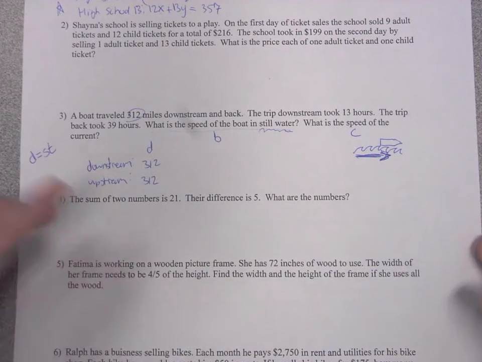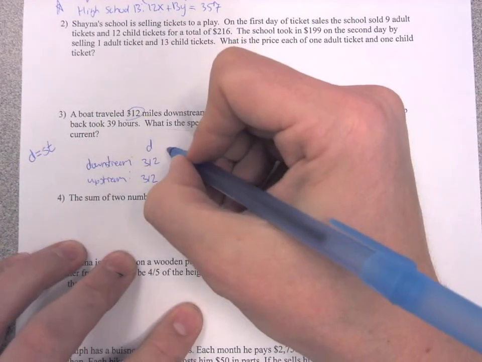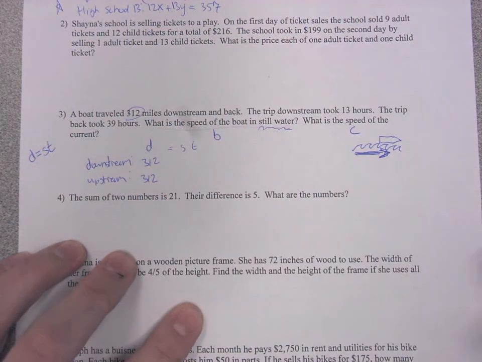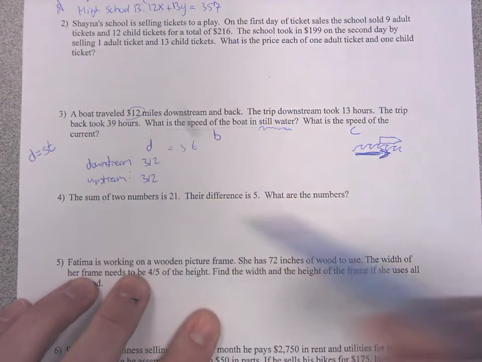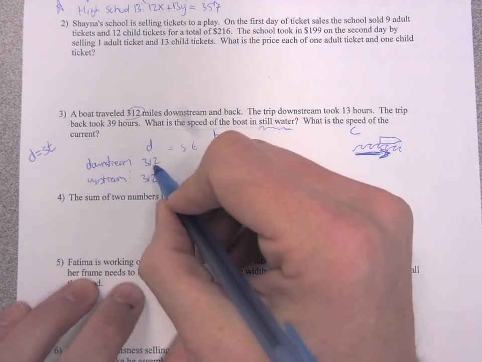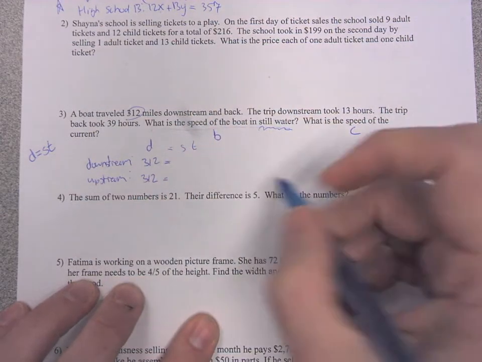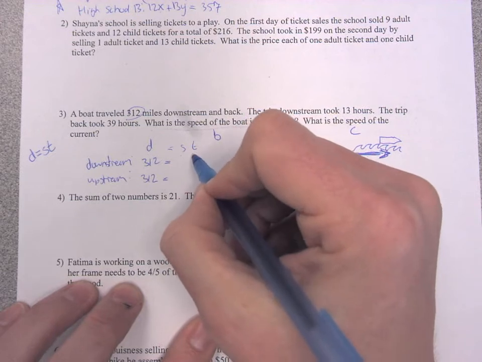Okay, it's the same distance. So this is the D, right? I'm writing D equals, so D equals ST. I'm using this DST as a template for setting up my equations because I have this relationship for both trips. So 312 miles is the distance, okay? The speed we're going to come back to in a second, so we'll ignore that for now. And then the time is the other variable.